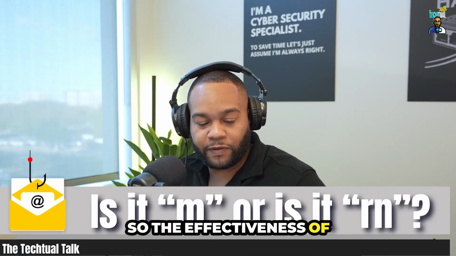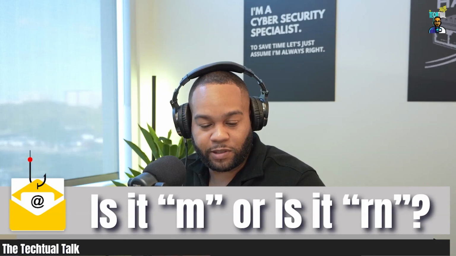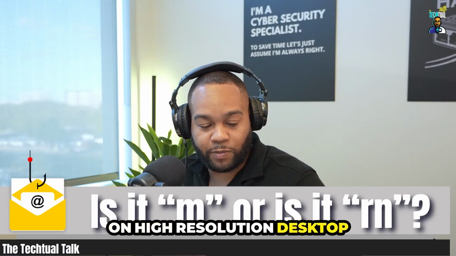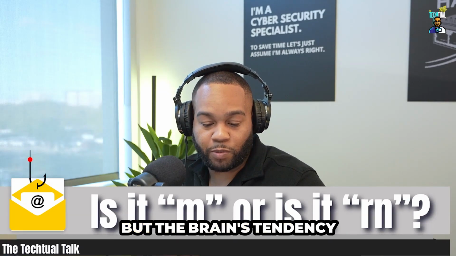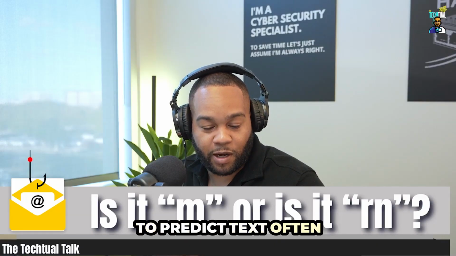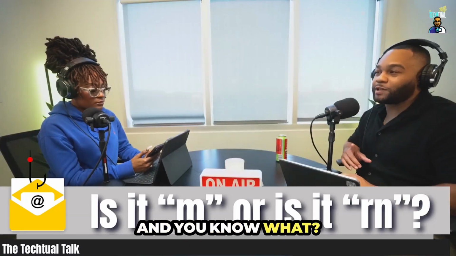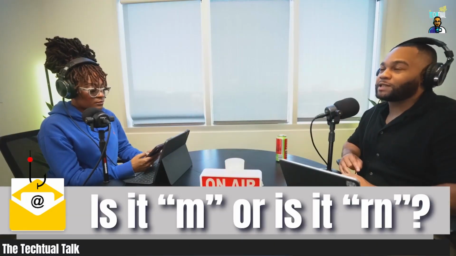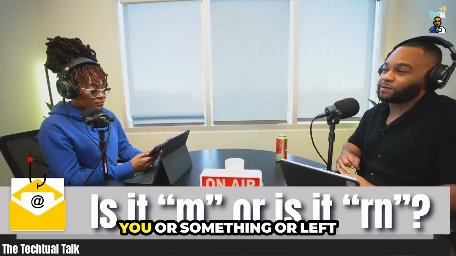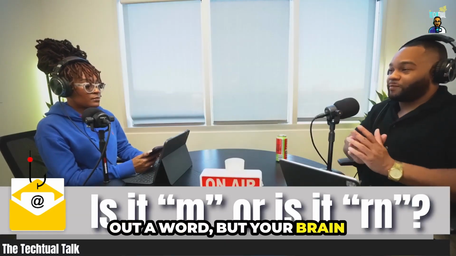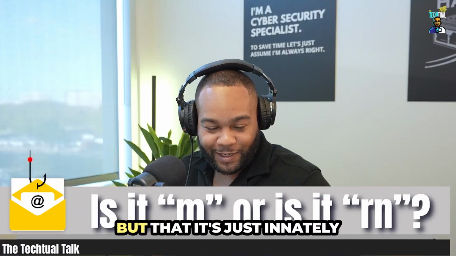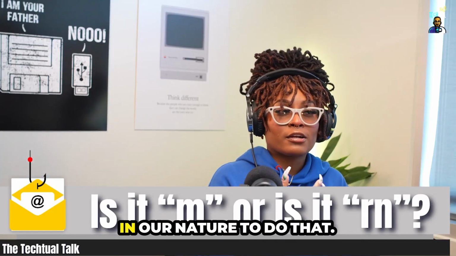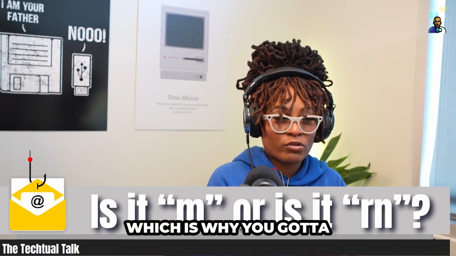The effectiveness of this attack vector lies in the subtlety on high resolution desktop monitors. The discrepancy might be visible to a keen observer, but the brain's tendency to predict text often masks the anomaly. And you know what? That's right, because have you ever seen somebody misspell something in a text, or leave out a word, but your brain fills in the gap, so you already know what they're talking about? It's just innately in our nature to do that, which is why you got to slow down.